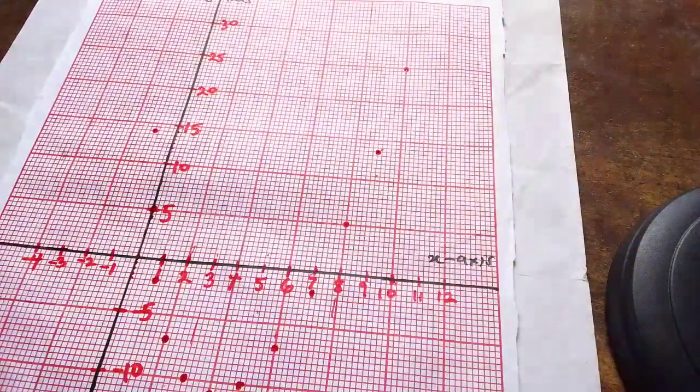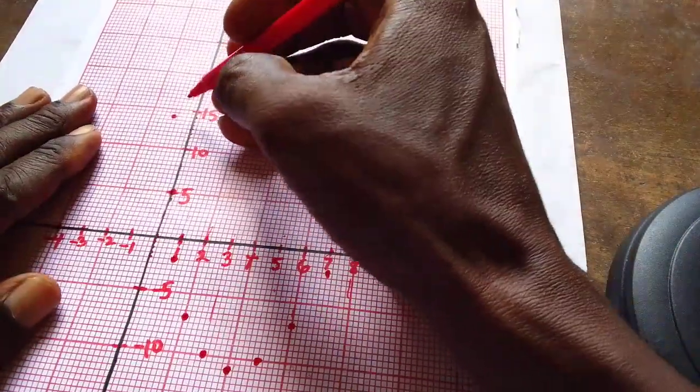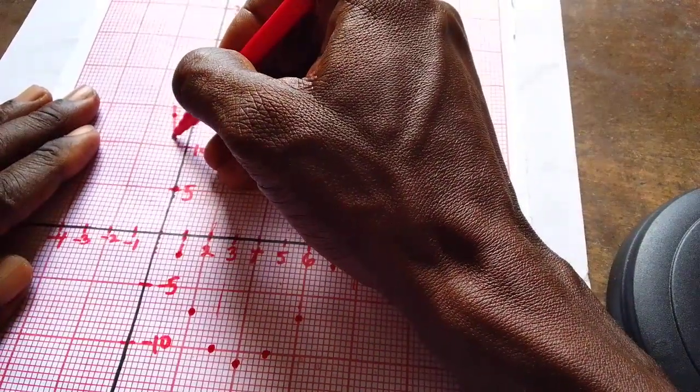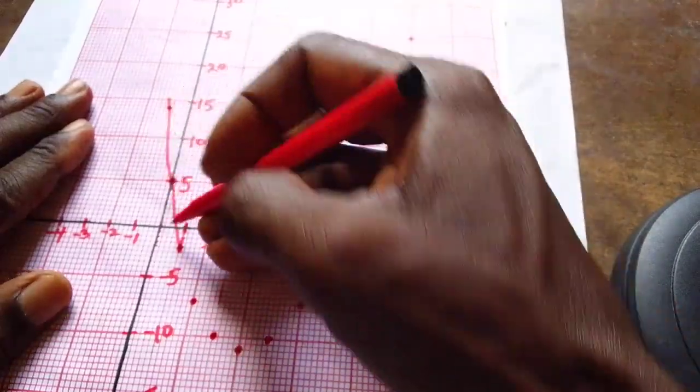So after plotting the points, you now join it together. So you always target the next point so that you know how to bend your curve. So always target the next point.